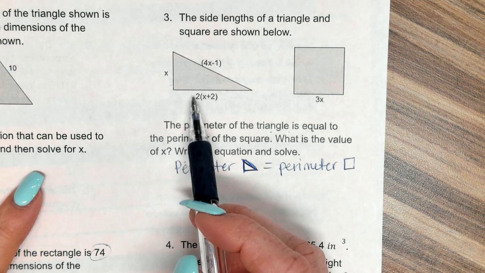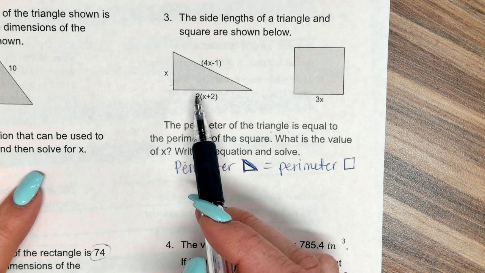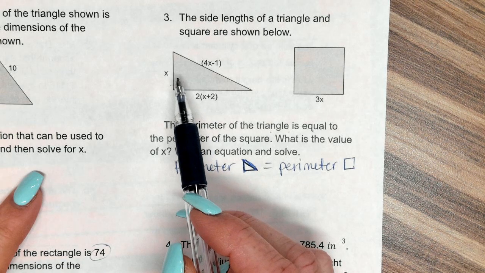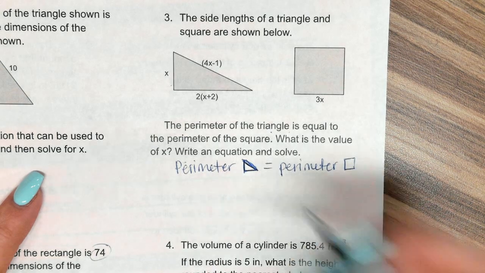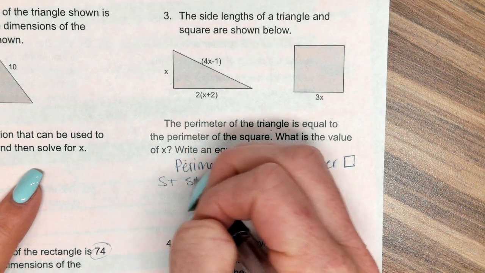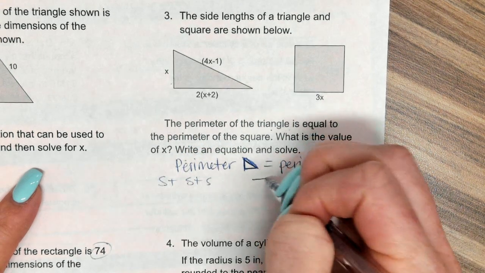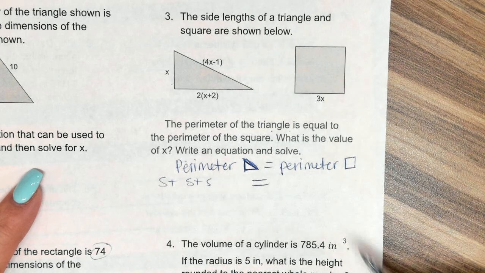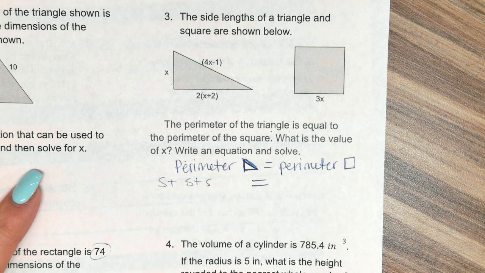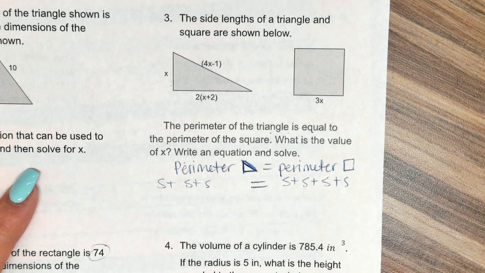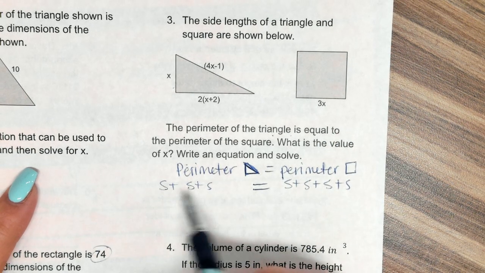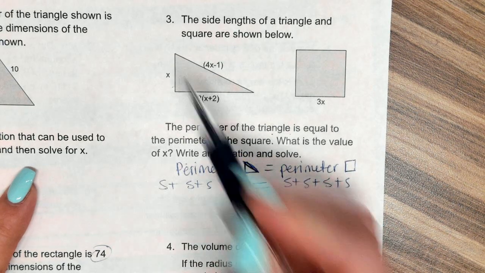So let's talk about it. How do you find the perimeter of a triangle? Add all the sides. So how many sides are in a triangle? So side plus side plus side has to equal, how many sides does a square have? 4. Side plus side plus side plus side. This is the 3 sides of the triangle.